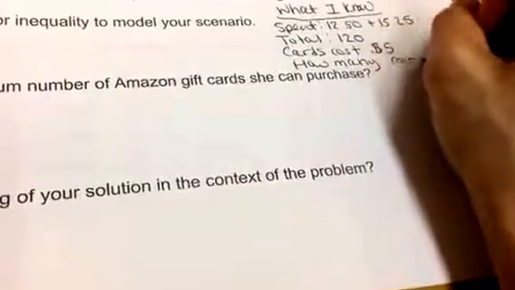Okay, so what I know... So I spent $12.50 and $15.25. My total is $120. So I can't spend more than $120.